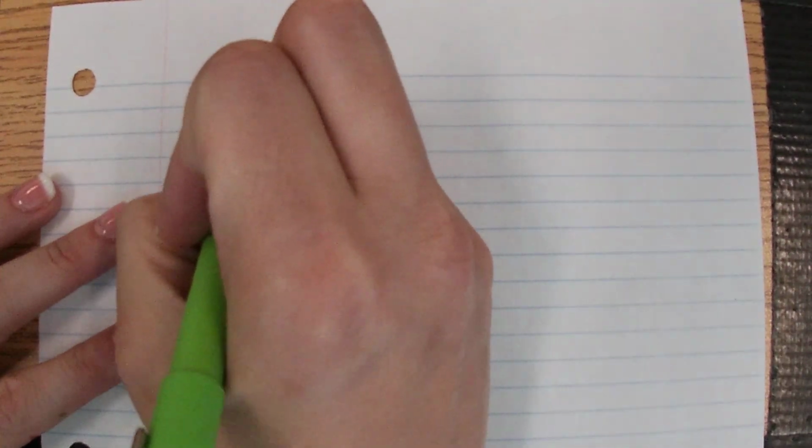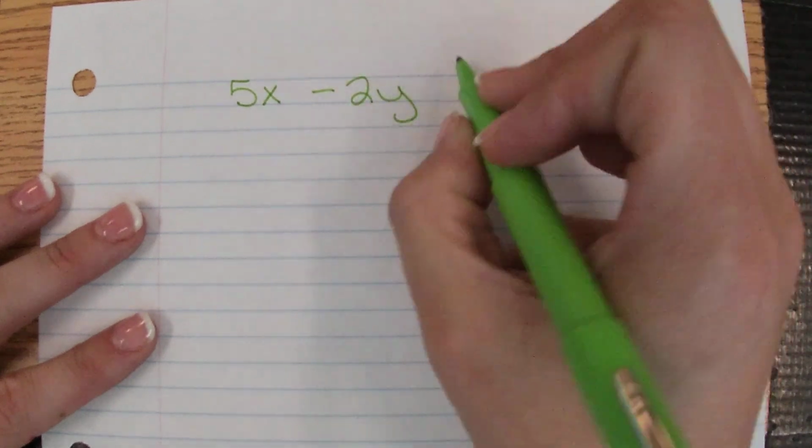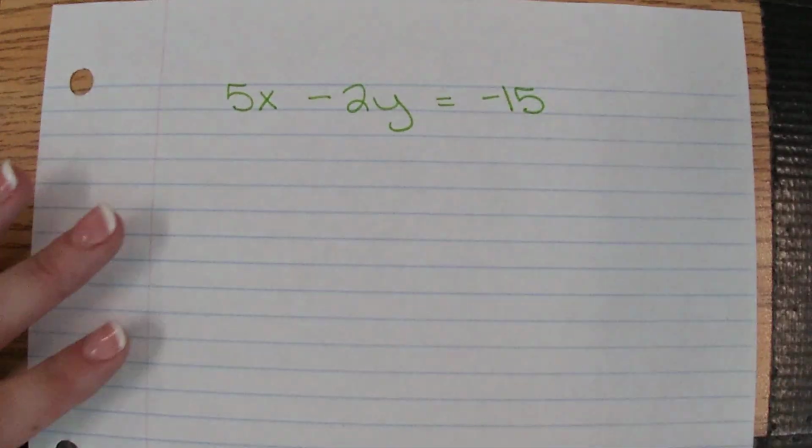Okay, so I want to look at a couple examples and make sure we're okay with this. Okay, so let's say we have 5x minus 2y equals -15.